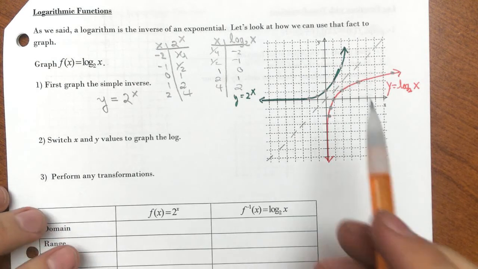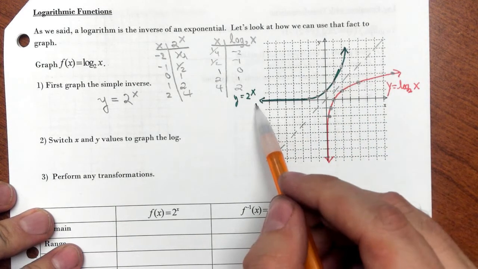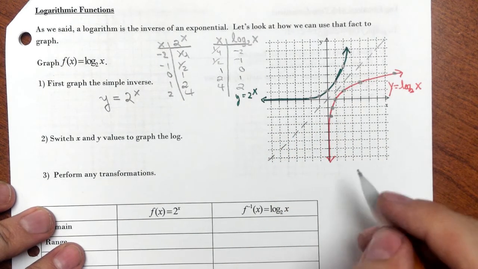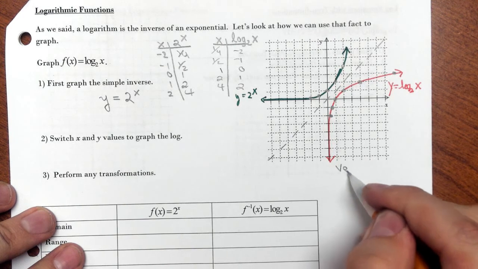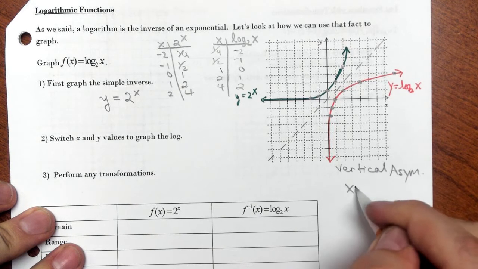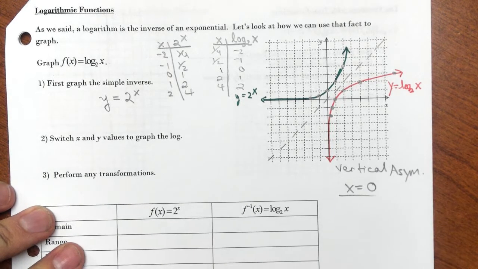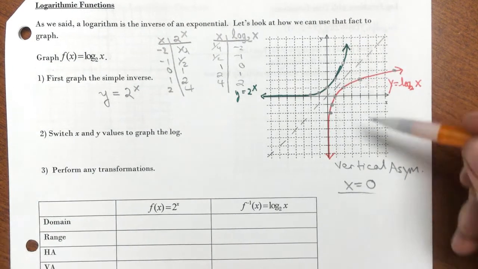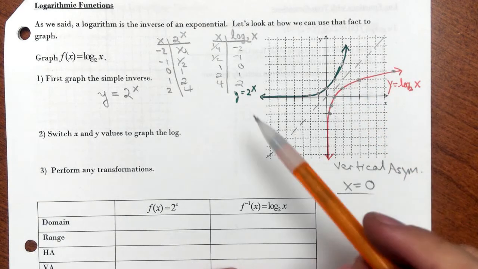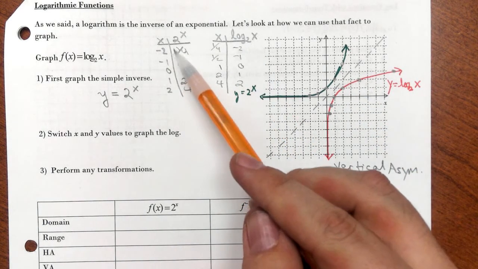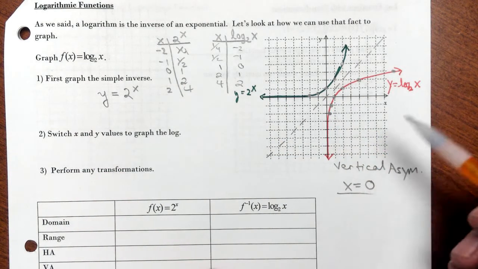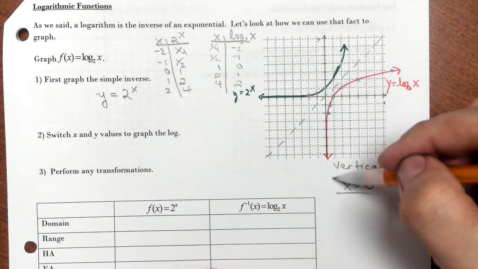That's what it's doing. So I can see over here that where this had a horizontal asymptote of y equals 0, when I switch the x's and y's, y equals 0 should become x equals 0, which is a vertical asymptote. Okay? So keep that in mind. And this should make sense too if you think about it as you plug in smaller and smaller things. Next up out of this would be -3 and 1/8, which will get me a little bit closer. -4 and 1/16. Again, I get a little bit closer to the axis as I go further and further down.